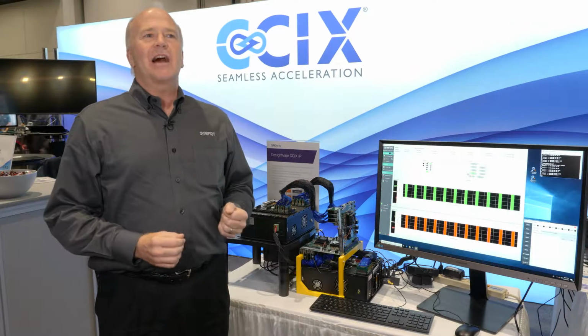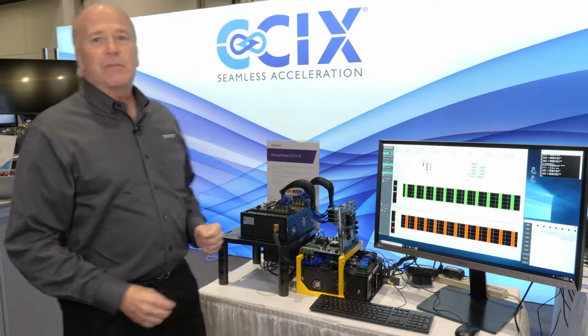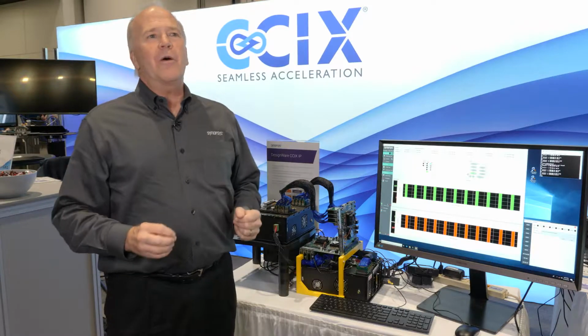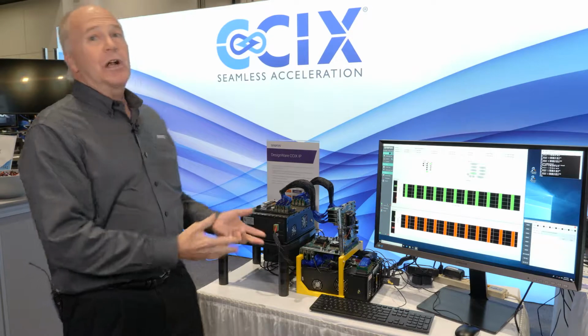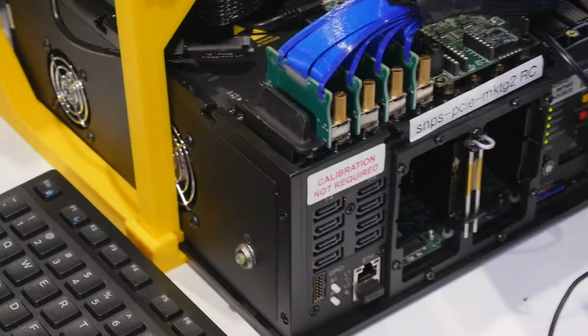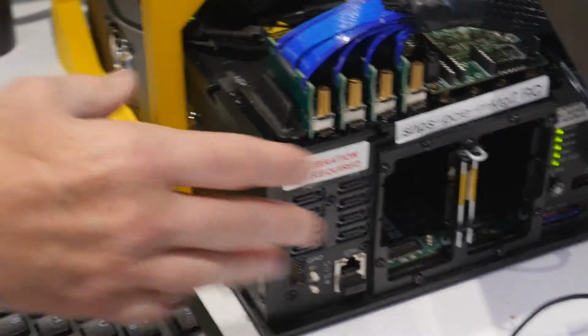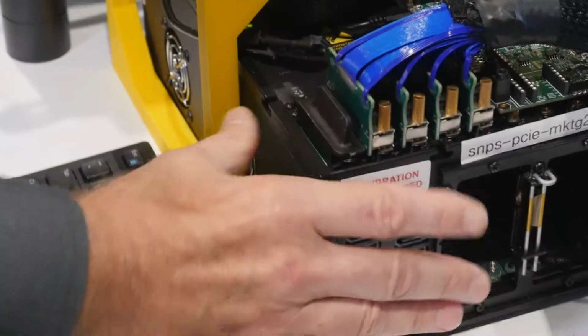I'm here at Arm TechCon 2019 at the C6 booth, and I'd like to show you a demo of the latest C6 1.1 specification with Synopsys hardware operating at the 32 gigatransfers per second data rate. Let me show you. Here we have a complete hardware system. We have a root complex and an endpoint.